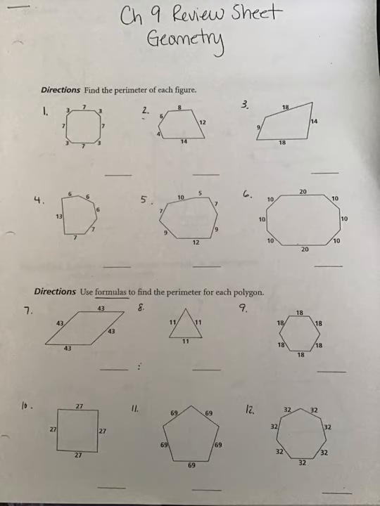Remember that perimeter means length around. So we're talking about the length around this. For this one we would want to do 3 plus 7 plus 3 plus 7 plus 3 plus 7 plus 3 plus 7. You add all those up and it would give you 40. All that you're doing for these is adding around.